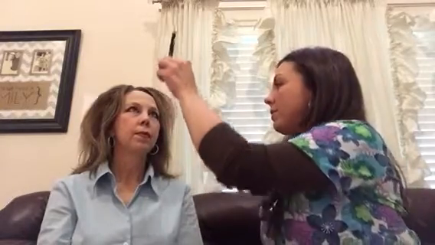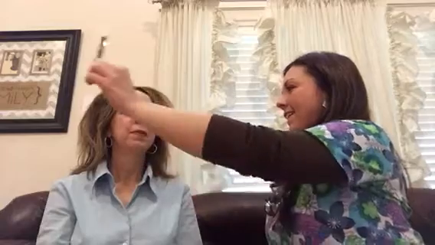Then you want to check for accommodation. Can you just follow this pin with your eyes? Okay. Then I need you to cover up your right eye, and I'm going to cover up my left eye. Now I'm going to move my fingers, and you tell me when you can see them, okay? Okay. Then you would do that on the other side.